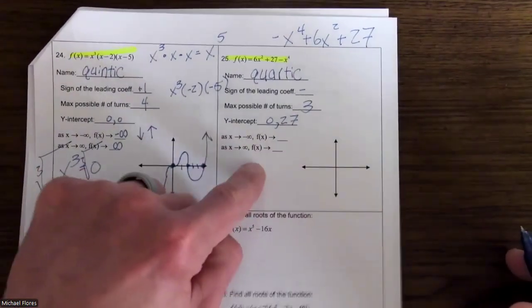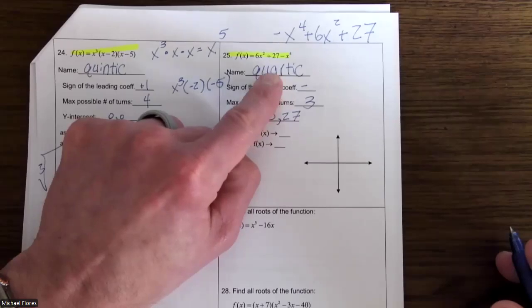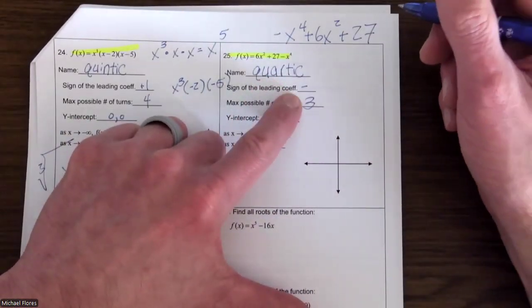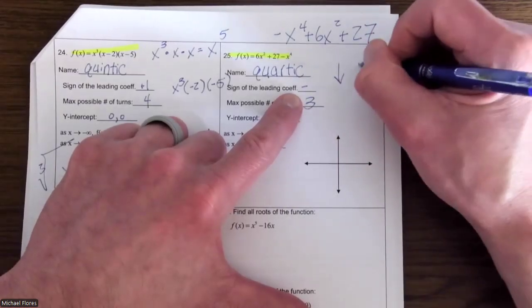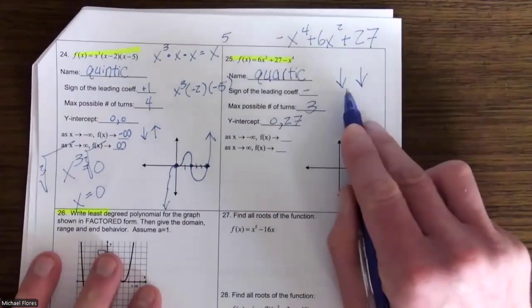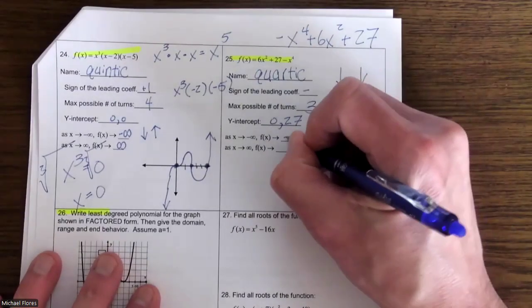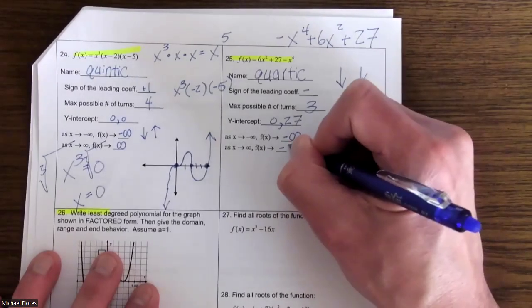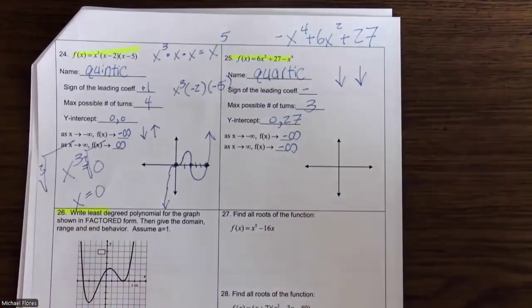End behavior. This is an even degree polynomial, so that means same direction. The leading coefficient is negative, so it stands to reason down, down. That first arrow is pointed down, so in the first blank, do negative infinity. That last arrow is pointed down, so in the last blank, also do negative infinity.